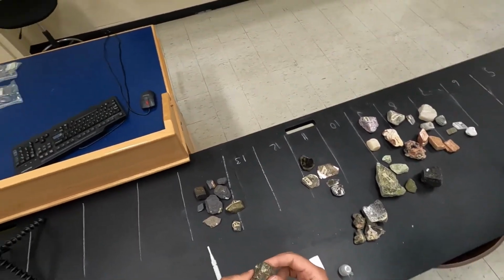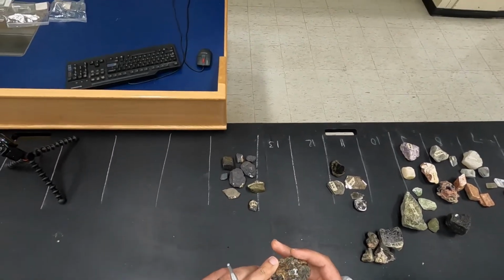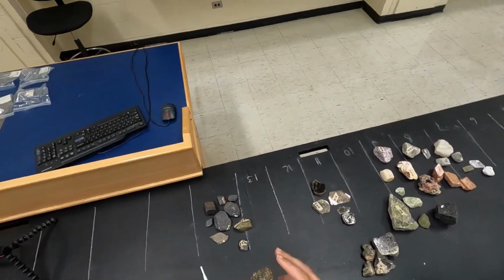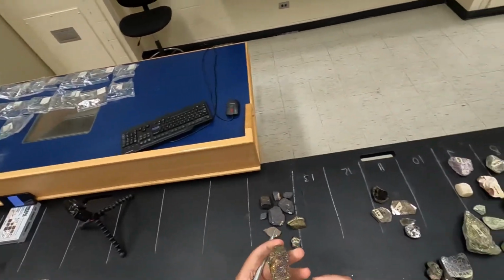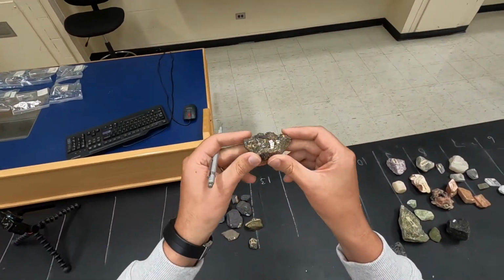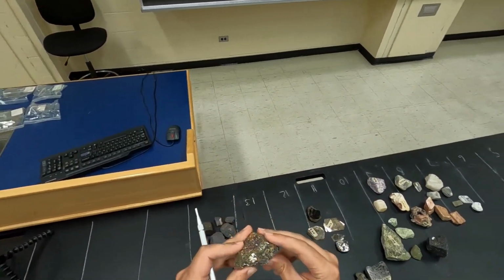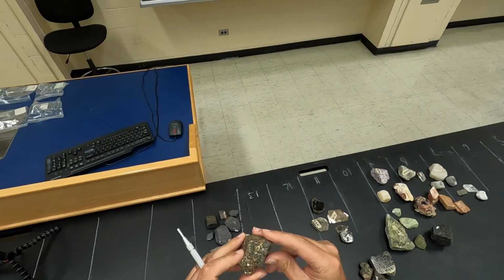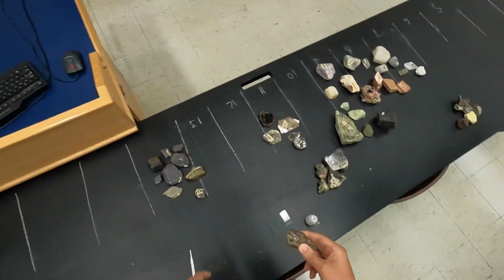sphalerite. Sphalerite is distinguished by the adamantine aspect, so it's very shiny. You can see how it shines here really well, and it's non-translucent, so that's also an important property.